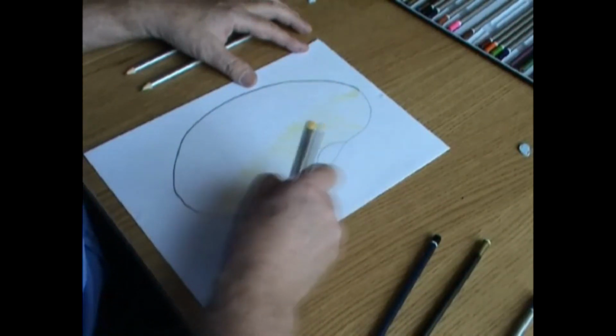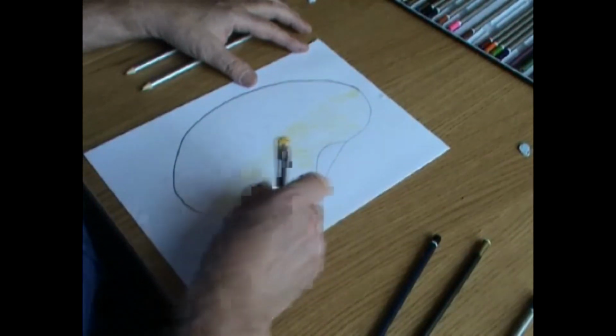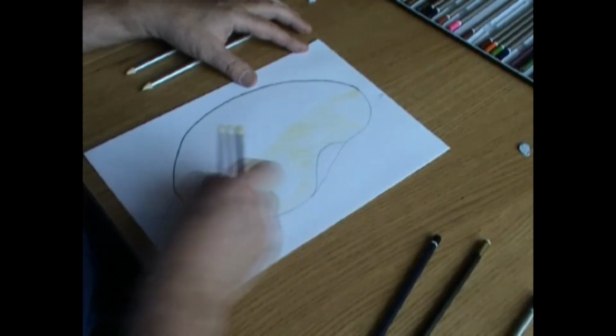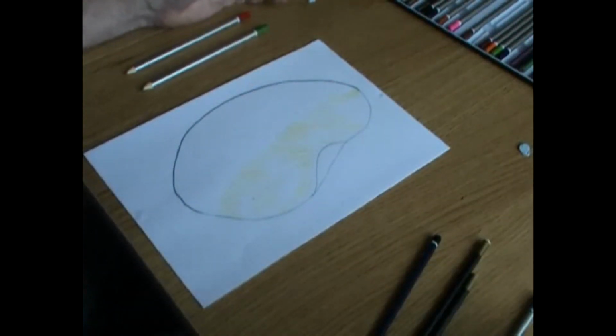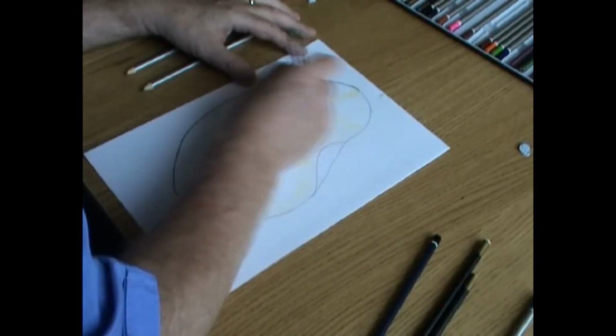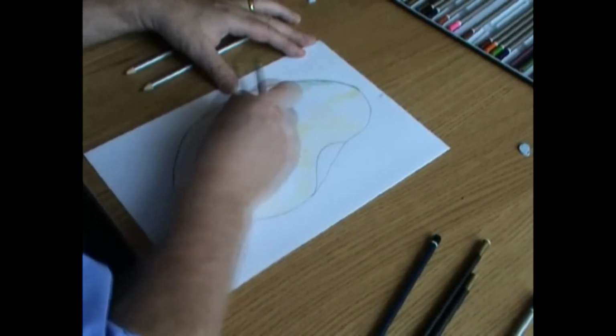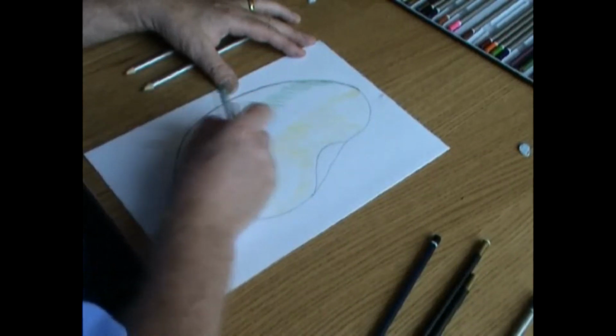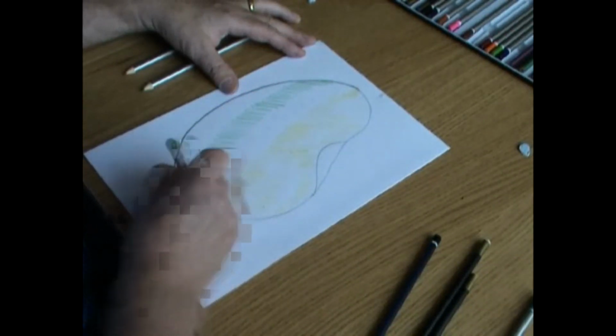Remember that this part here, we're going to have green. And remember, the edging of the green is going to follow this. It's going to be darker here. Curve it round. Here, it's going to fade into that yellow.